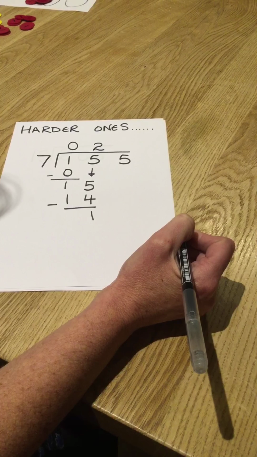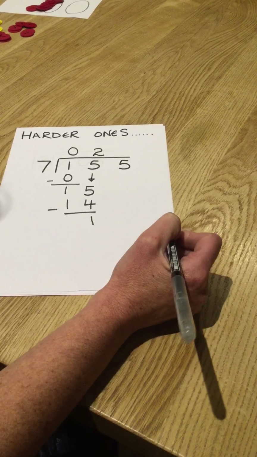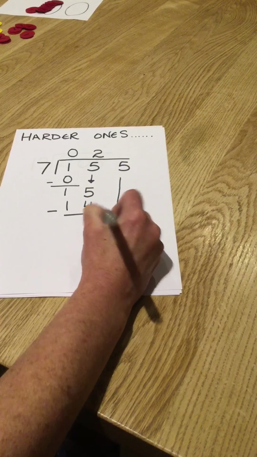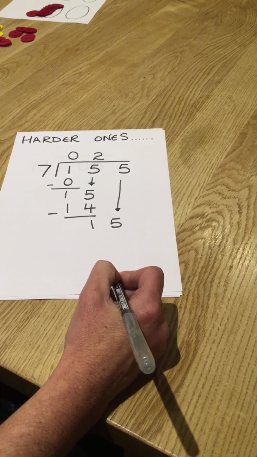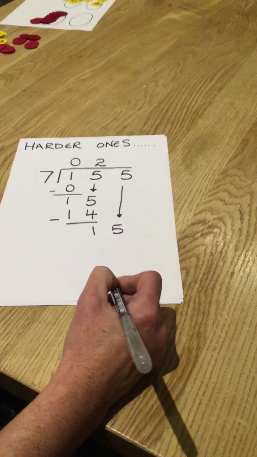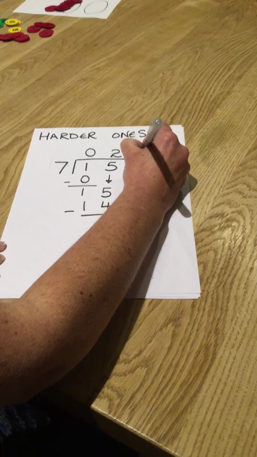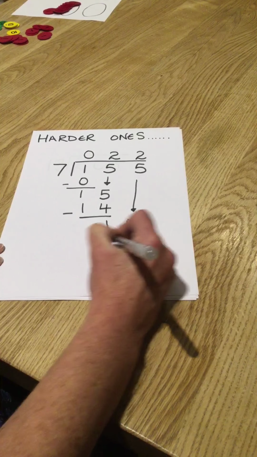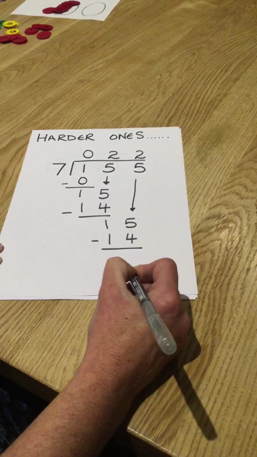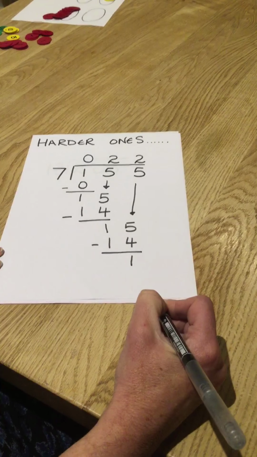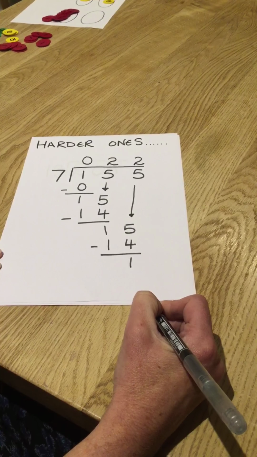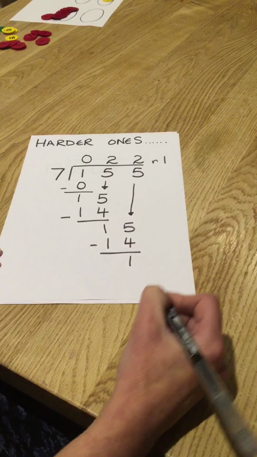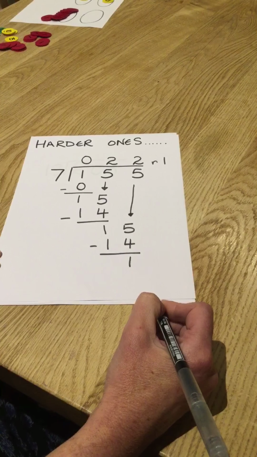I can't give everyone a 10, I don't have enough, so I have to turn it into ones. I've got 15 ones. I know that I can give everybody 2 because I've just done that one. I've given away 14, so now I have 1 left over. I can put this as a remainder. I have 1 left over.